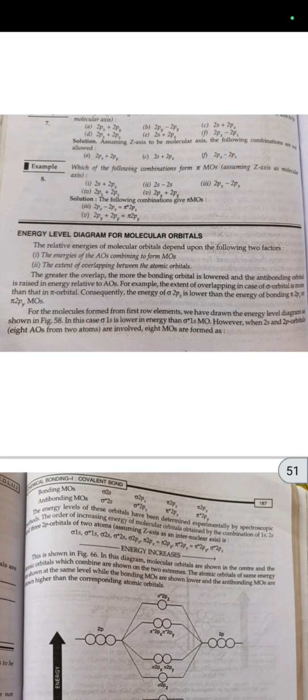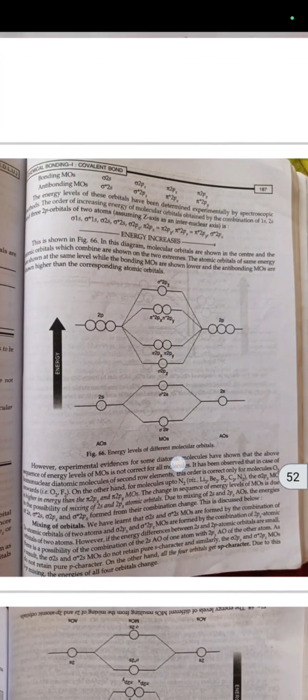For example, the overlapping in case of sigma orbital is more than in pi orbital. Consequently, the energy of sigma 2pz is lower than the energy of bonding pi 2px or pi 2py molecular orbitals. For molecules formed from first row elements, we have drawn the energy level diagram as shown in figure 58. Here sigma 1s is lower in energy than sigma star 1s molecular orbital. However, when 2s and 2p orbitals are involved, 8 molecular orbitals are formed. Here is the energy level diagram.